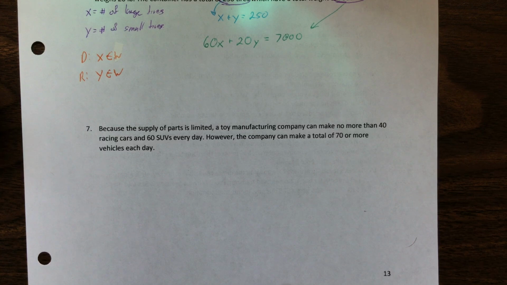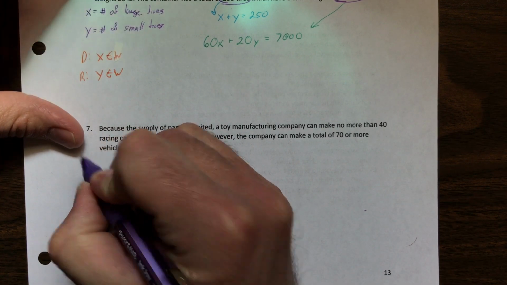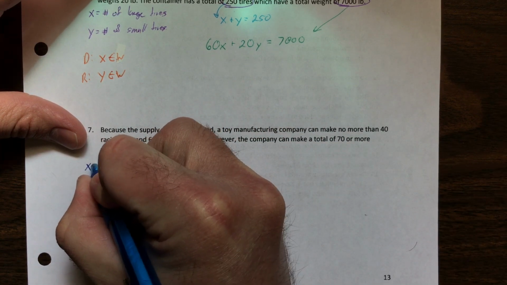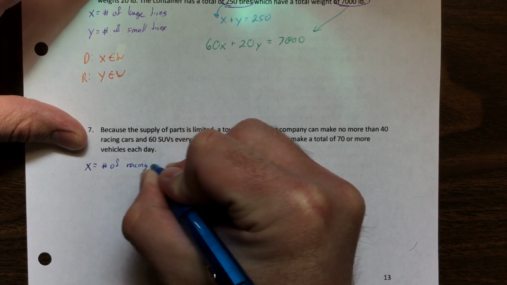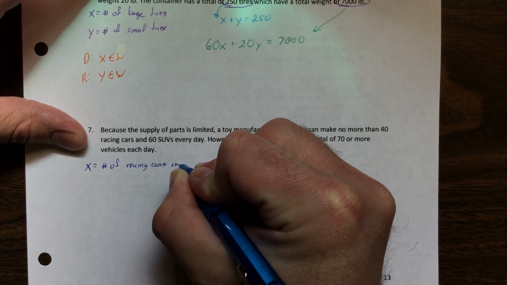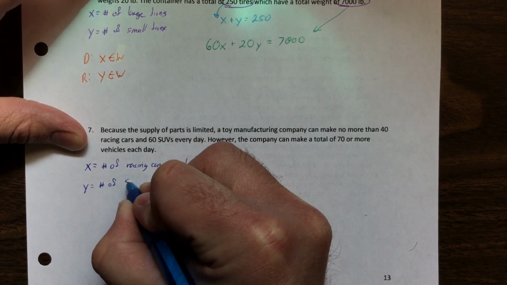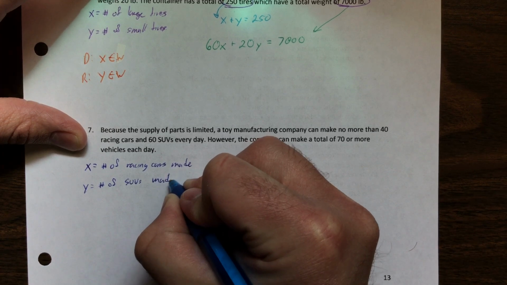Well, we don't know how many of each we're going to make. So those are going to be our variables. So x is going to equal the number of racing cars made, and y is going to be the number of SUVs made each day.